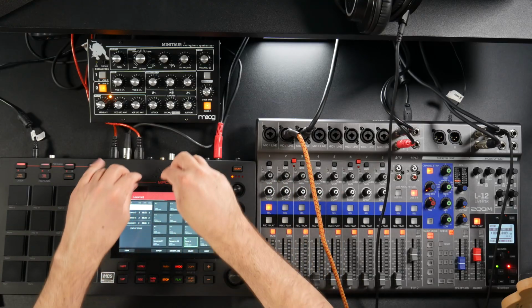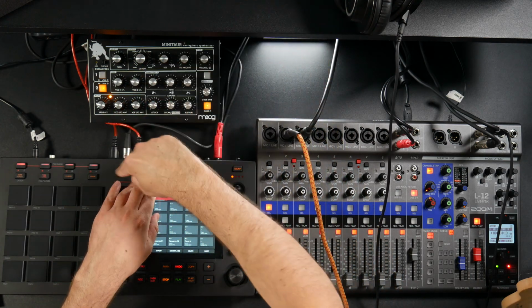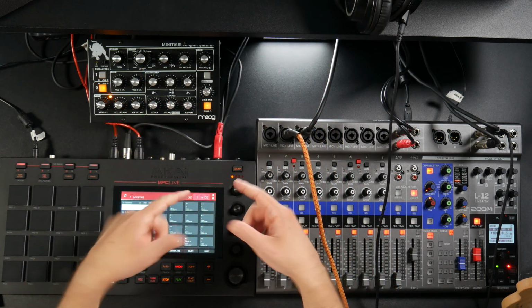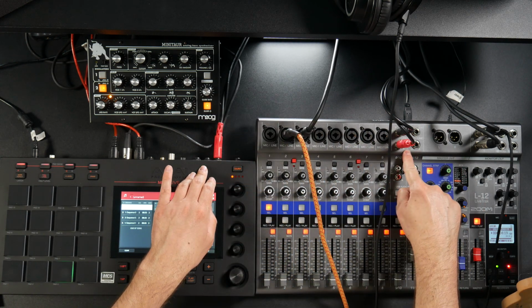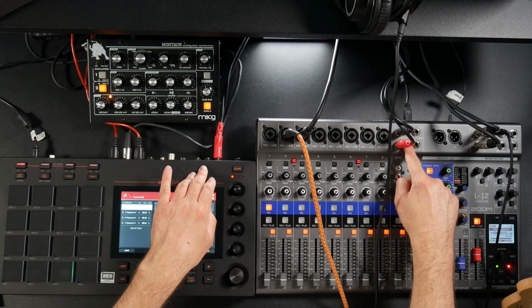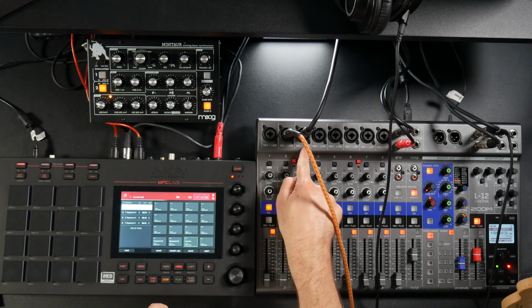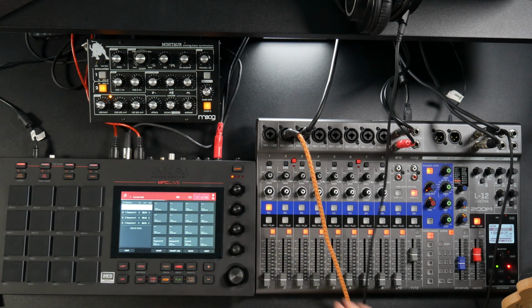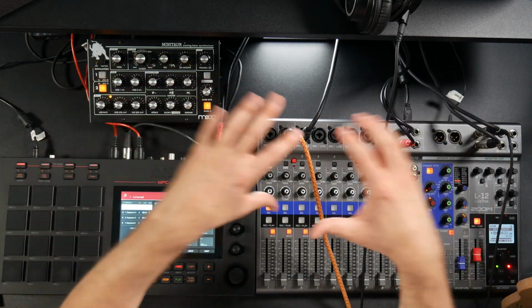Quick review, MIDI is coming from here to the Moog Minotaur. MIDI is coming from Ableton Live into here to sync. Okay, audio is going out from the main outputs of the MPC Live into 9 and 10 inside of the Zoom L-12. And then the audio is coming out of the Minotaur into track 3, and then it's coming out of the guitar into track 2. All the cables are different, so you can kind of see what's going on there.